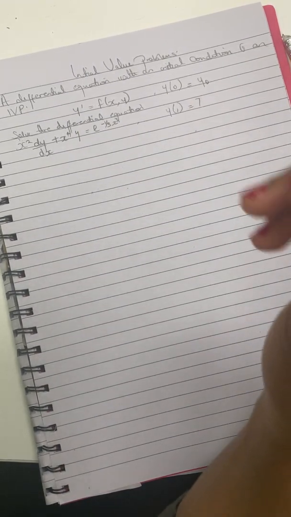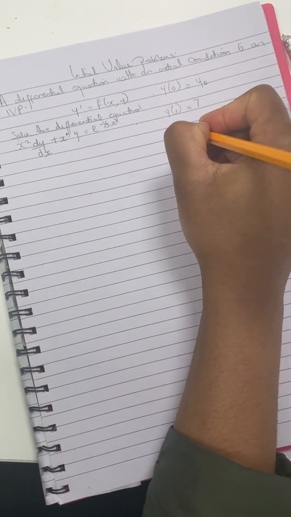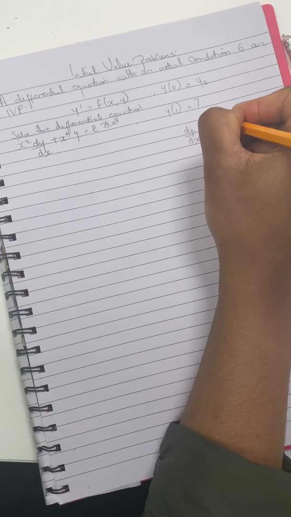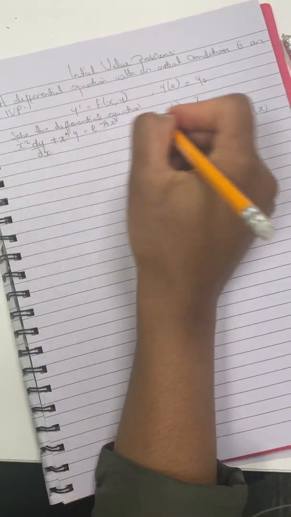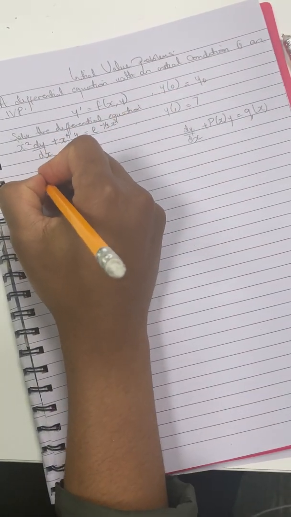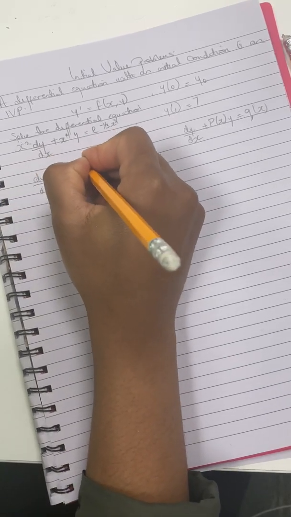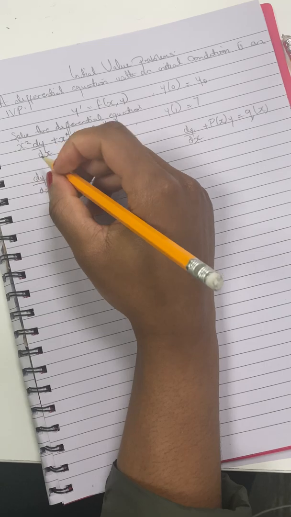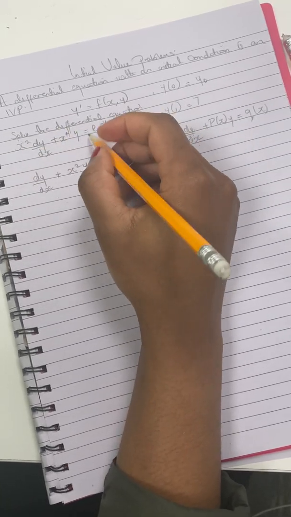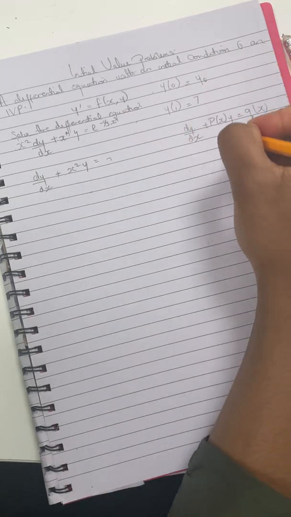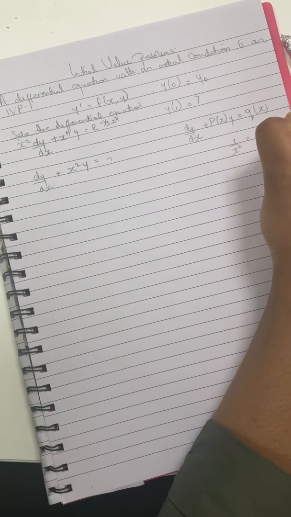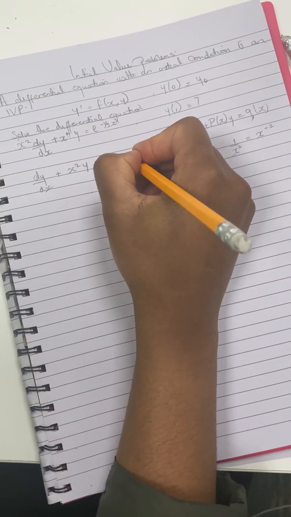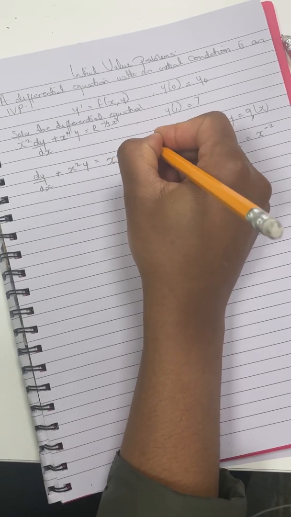So this is a linear differential equation and we need to get it in the form of dy over dx plus p of x times y is equals to q of x. To do that, we divide everything by x squared. This gives us dy over dx plus x squared y is equals to, divided by x squared is the same as, I'll just write it here. So 1 over x squared is equals to x to the power of minus 2. x to the power of minus 2 times e to the power of minus 1 over 3 x cubed.